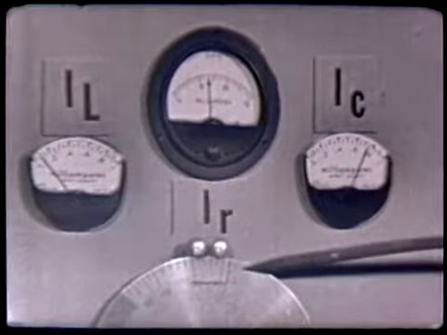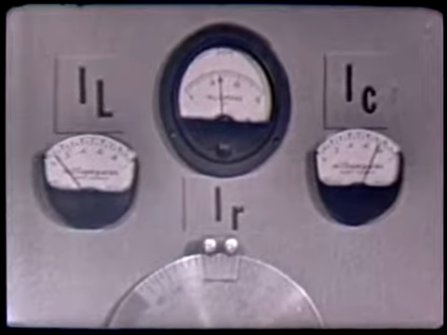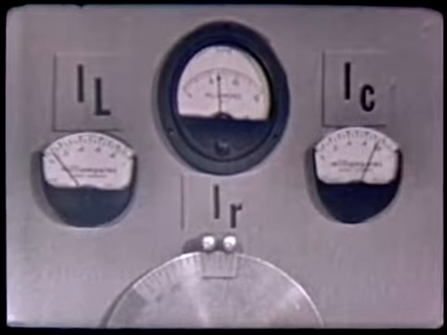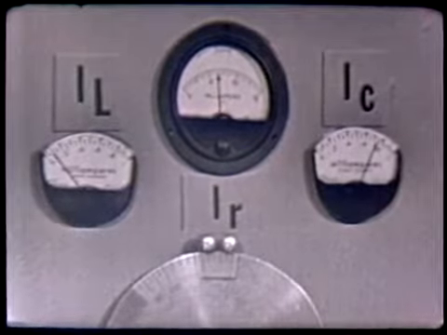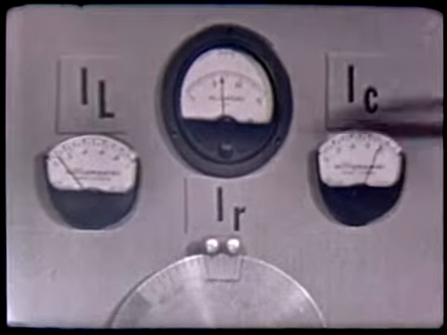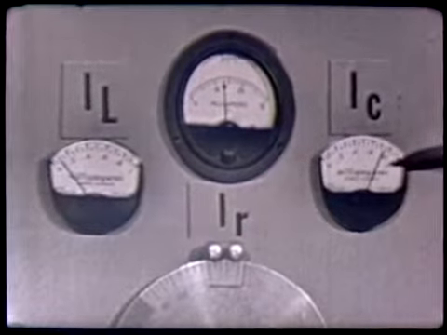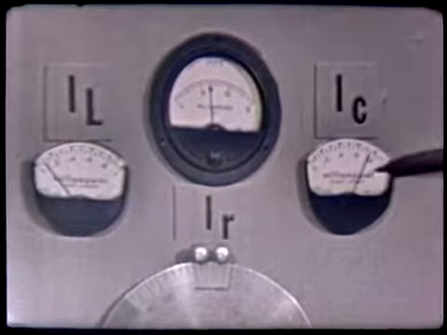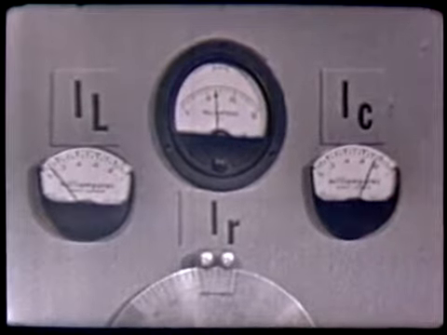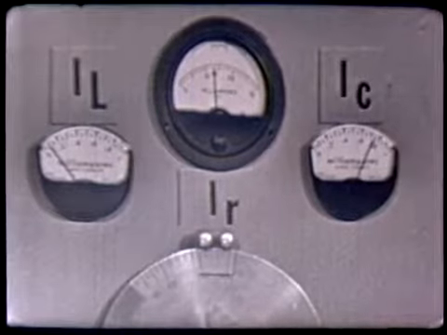But what about IR? Does frequency have anything to do with R? No, it doesn't. The only thing that's going to change the current through R is the voltage applied to the circuit. And since we are not changing the voltage, IR should and will remain the same. Well, now I want you to observe these meters closely. I'm not so much interested in determining the actual value indicated on the meter as I am for you to watch the action between the meters. Now observe IC and IL and IR as I decrease the frequency applied to the circuit.